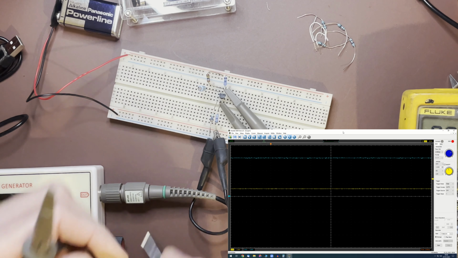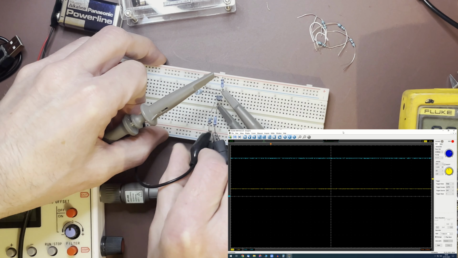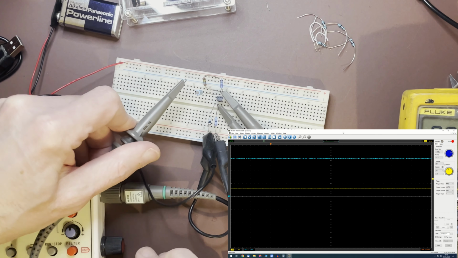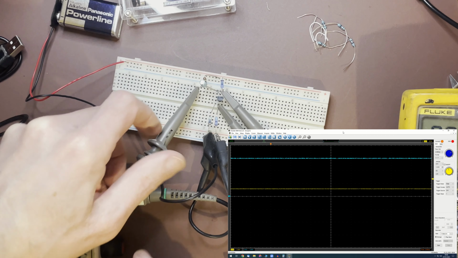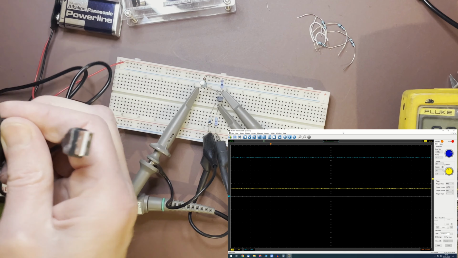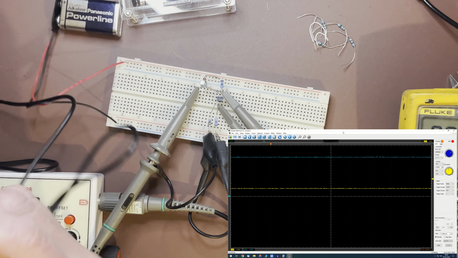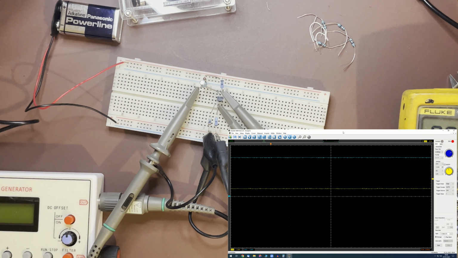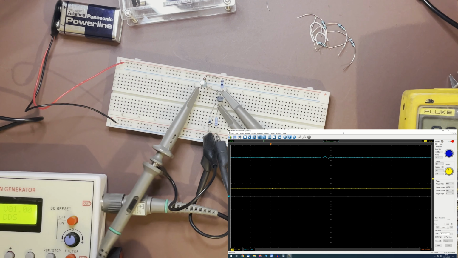Again, it's going to earth onto one of those resistors down there, and that's there. Now this isn't powered yet. I've got to plug it into the USB power bank. Okay.